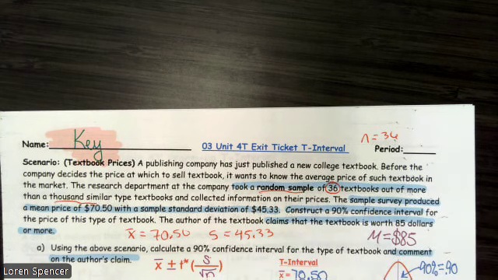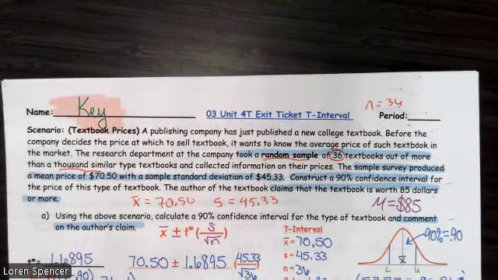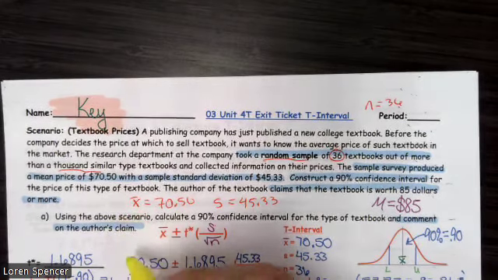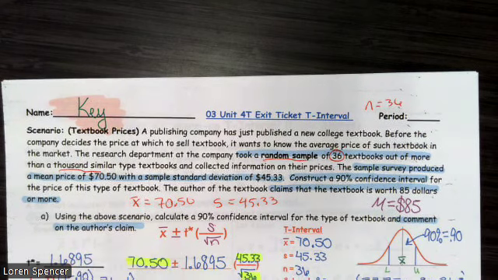Well, what I know is I know that my sample mean is 70.5. I know my sample standard deviation is 45.33, and I know my sample size is 36. But how do I get that T star?